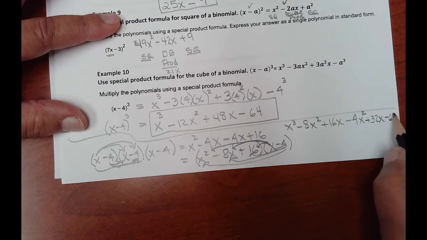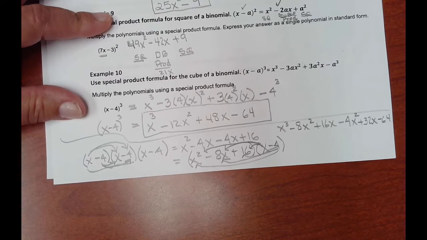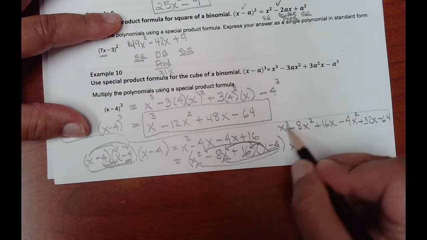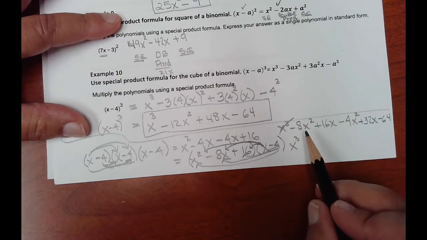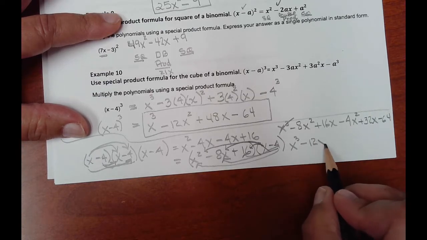You can use your calculator for as much or as little of that as you want. Now you still, after doing all that, have to combine like terms. So it would be x cubed, then the x squared terms are negative 8 and negative 4. Combined together would be negative 12.